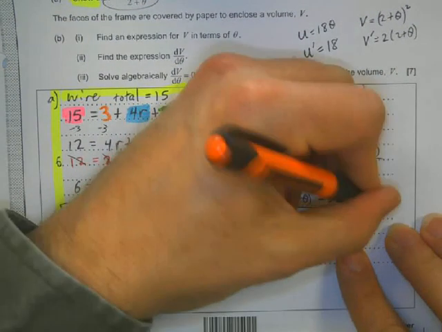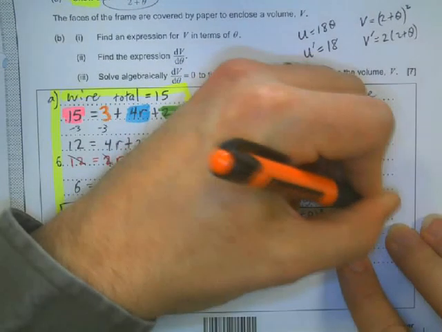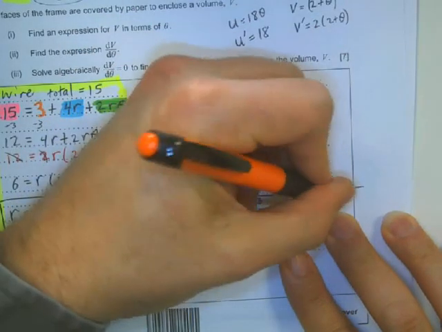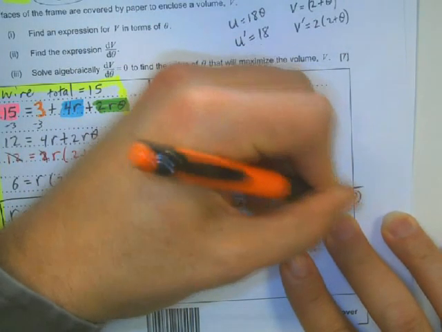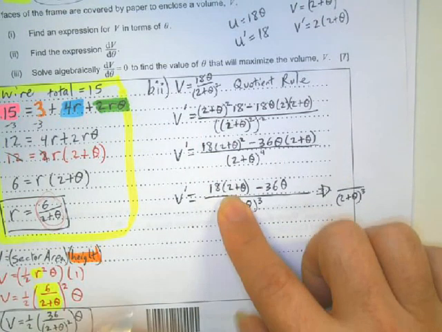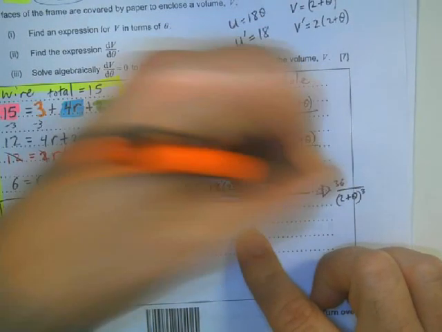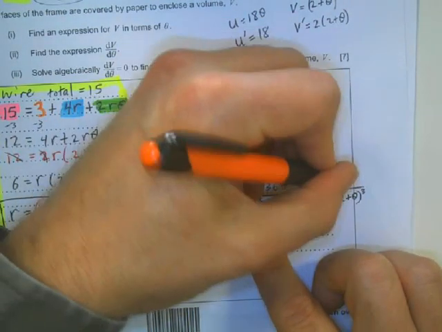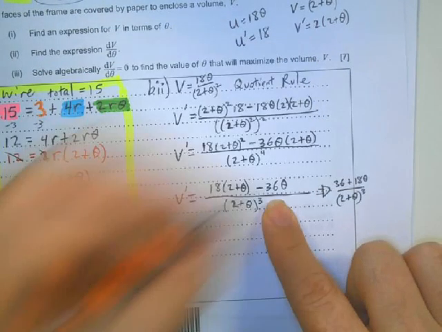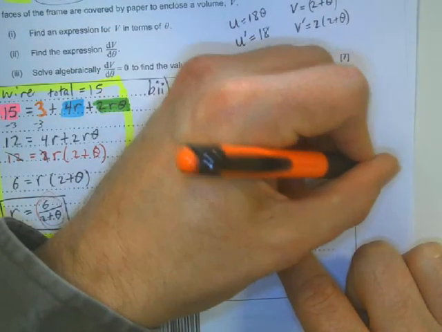I'm just going to put an arrow here to show the next step. 2 plus theta cubed in the denominator. 18 times 2 is 36. 18 times theta is plus 18 theta, and then minus 36 theta.